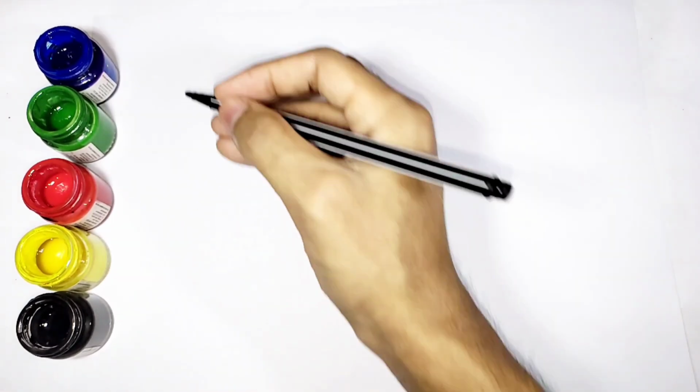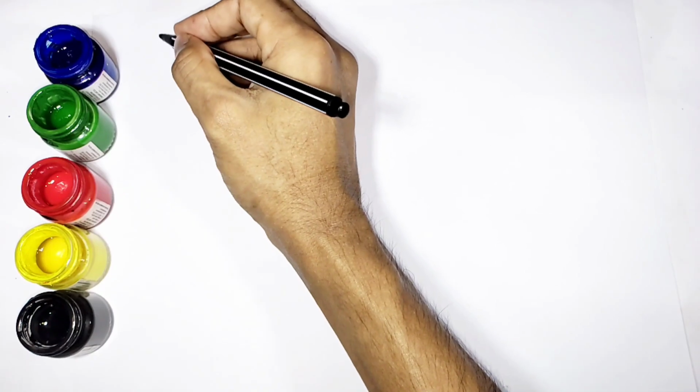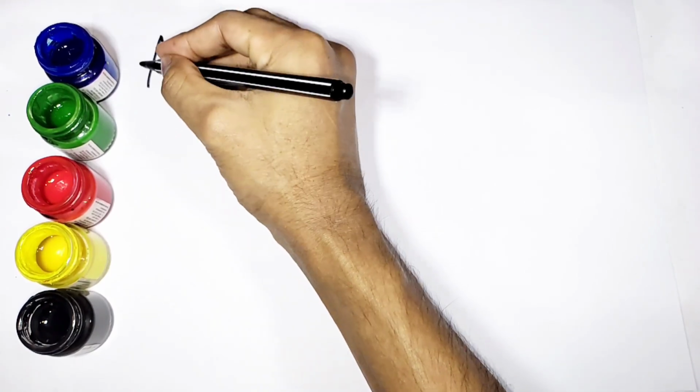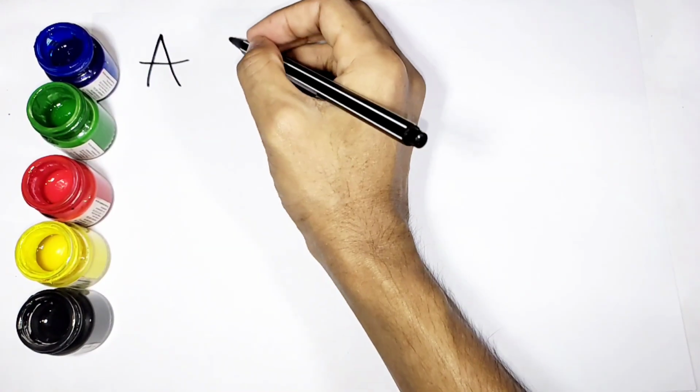Today we are coloring and drawing capital letter alphabets. First we draw the alphabet A. A for apple, A for ant.